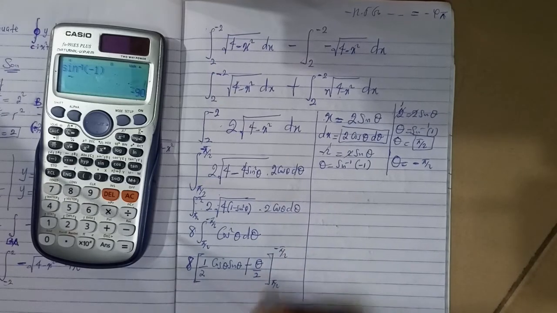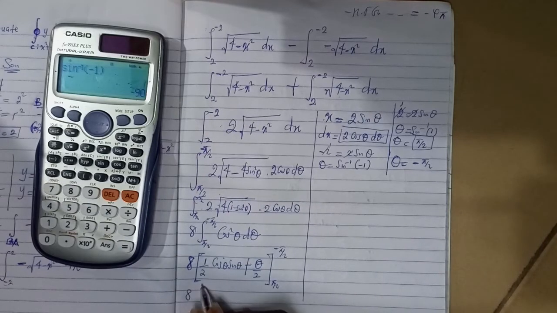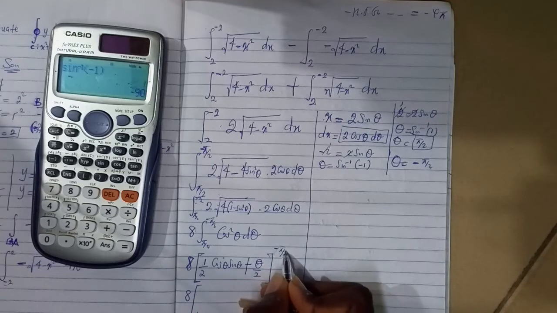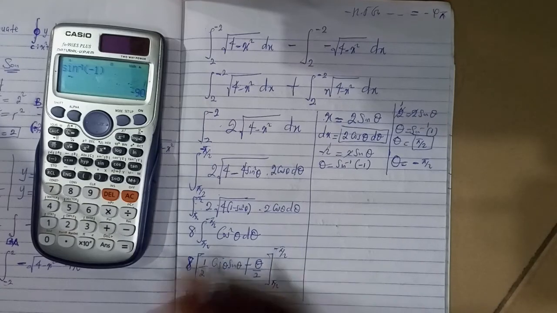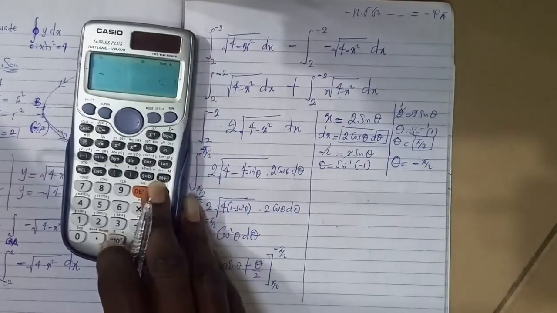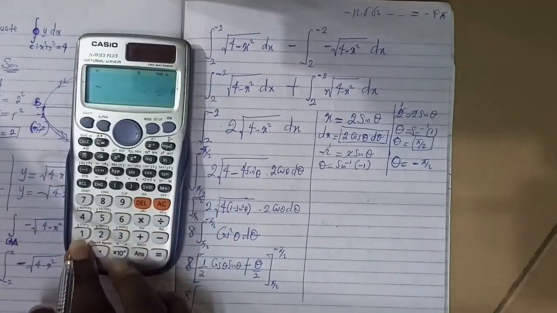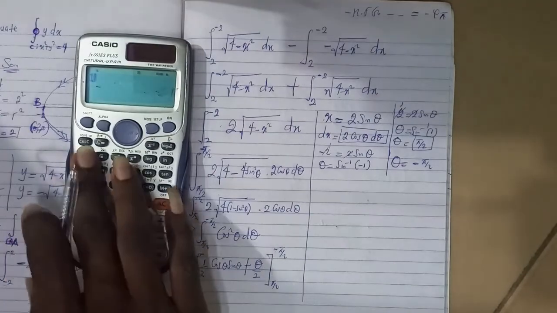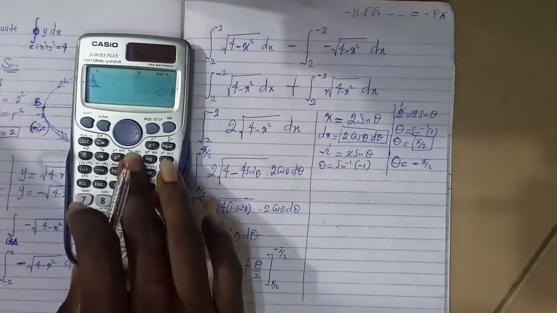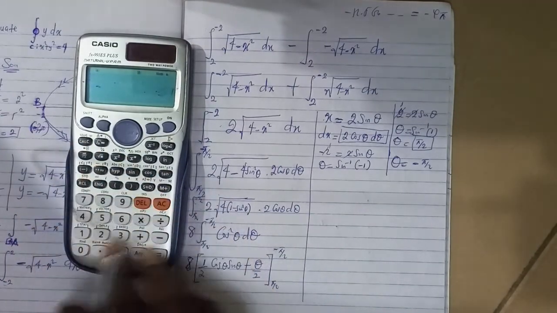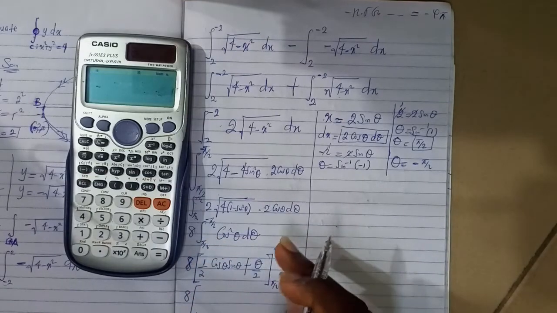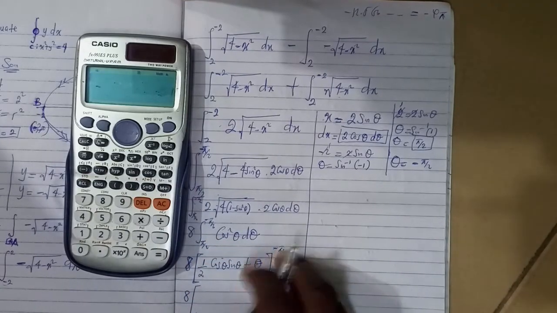So by the time I insert whatever I have, when I have minus pi over 2, that's minus 90, right? Sorry, I want to insert when theta is minus pi over 2.